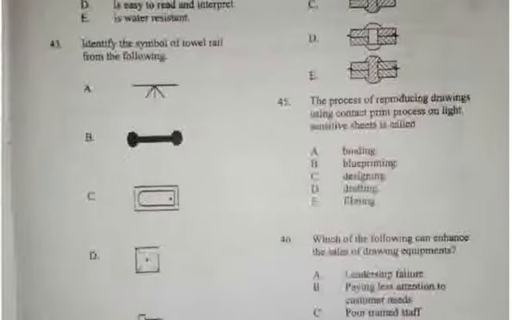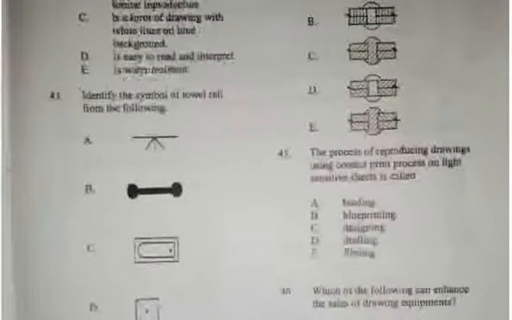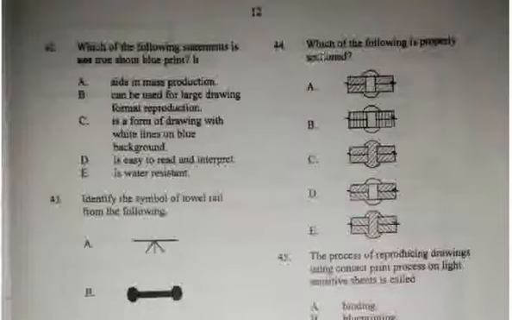The answer to that question is option B. Then we move to question 44. Which of the following is properly sectioned? So the answer to this question is option D. This is properly sectioned if you observe it very well.